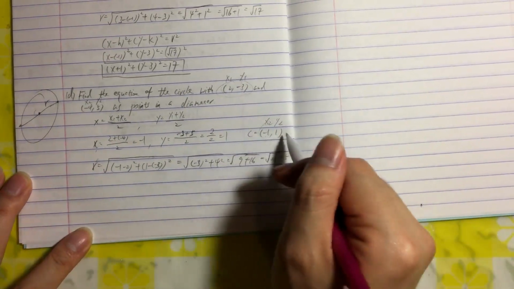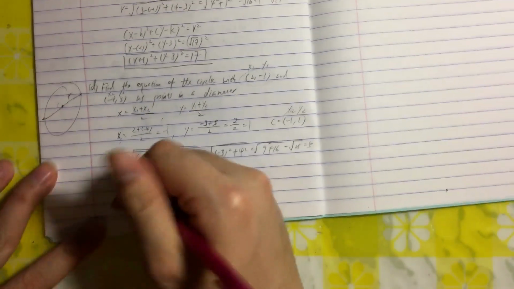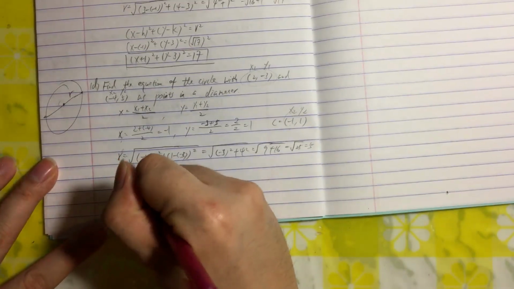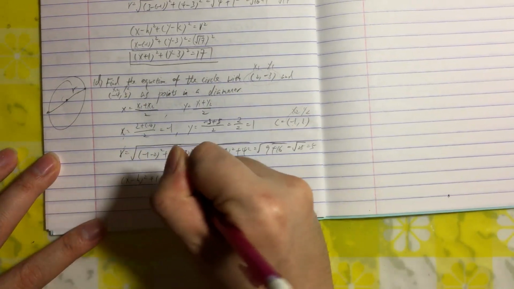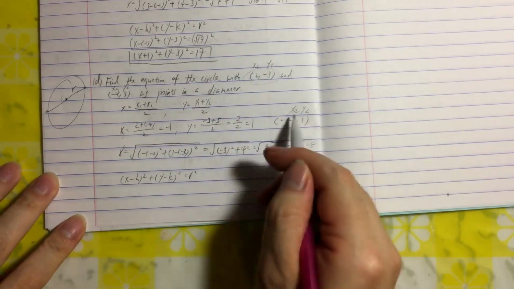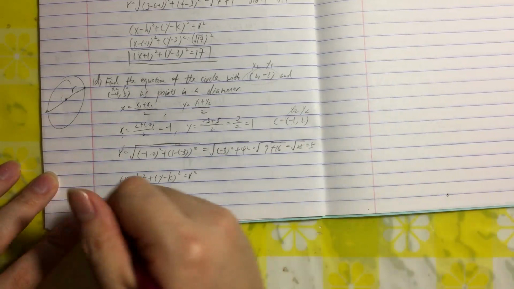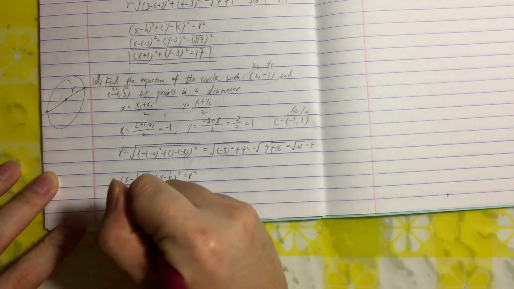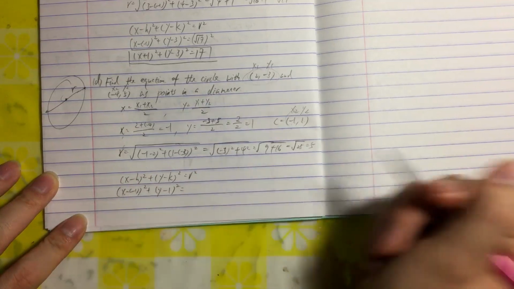Once I know the center and the radius, I can find the equation of the circle. The formula is x minus h squared plus y minus k squared equals r squared, where h and k represent the center of the circle, and r represents the radius of the circle. Then plug in. We have x minus -1 squared plus y minus 1 squared equals r squared.